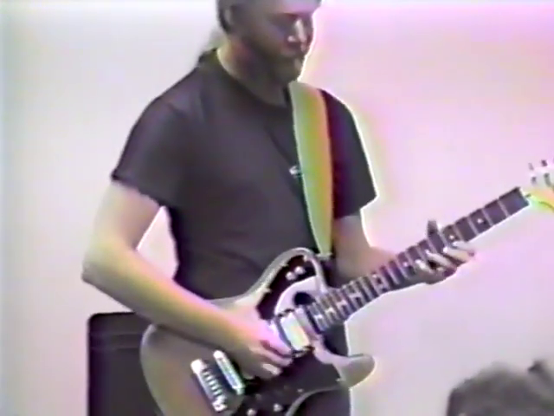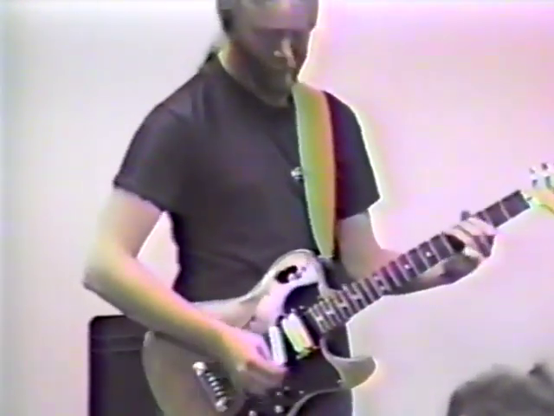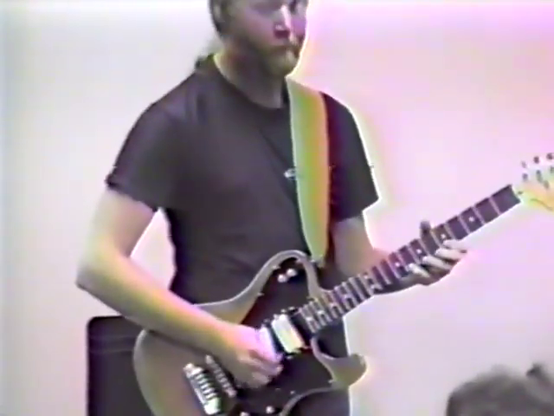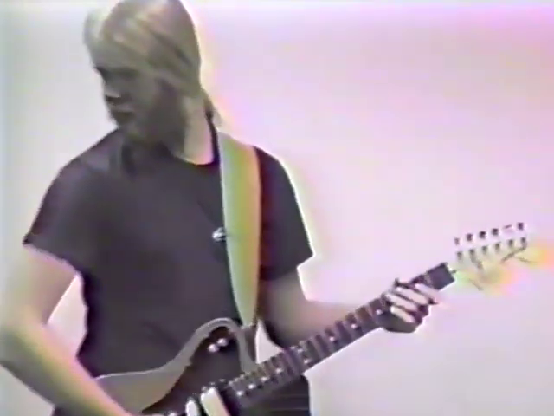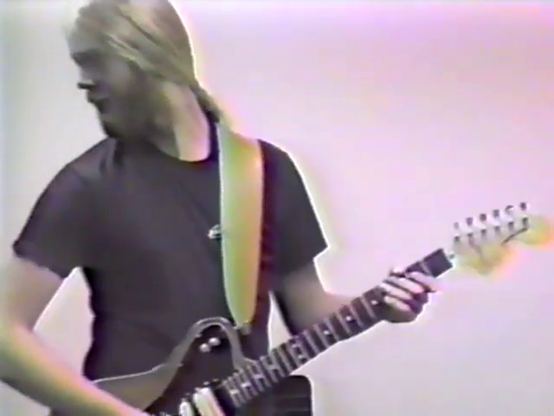Now here's both humbuckers together. Now if I add the silver pickup, it just makes a little more telly sound, a little more funky. Now if I take it away, it's a lot brighter.